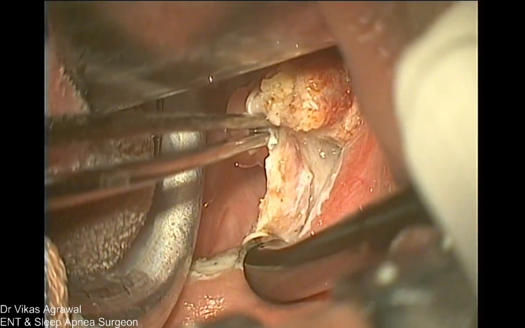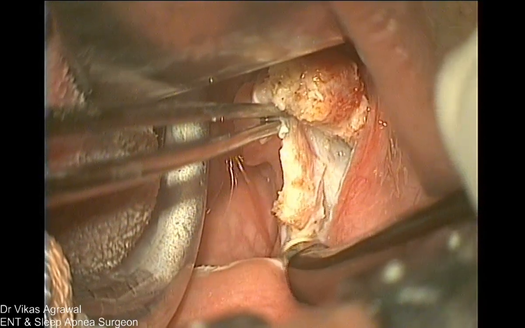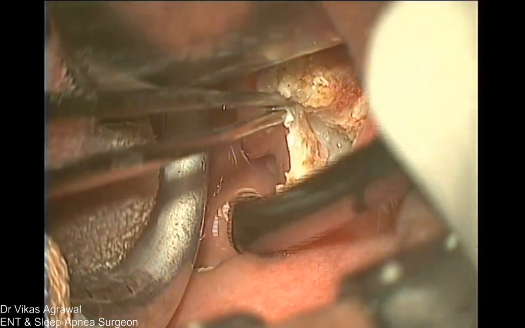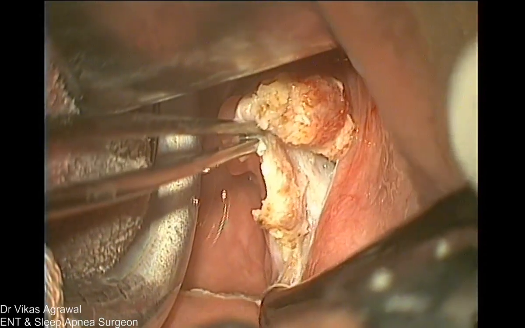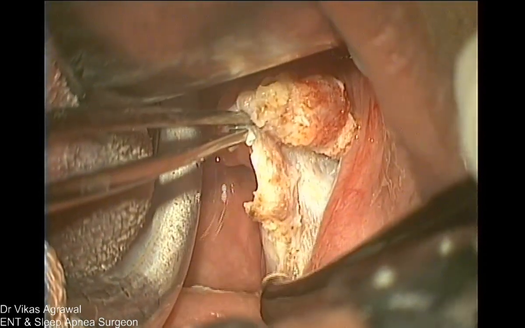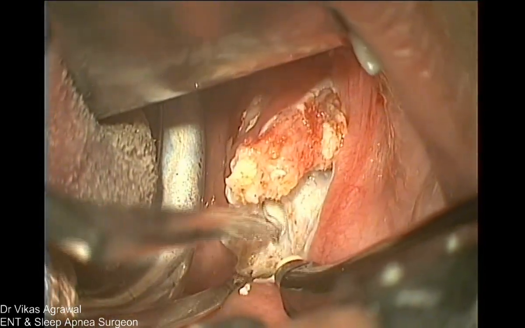Right. So now question, Dr. Vikas, is the supratonsillar fat, do you always remove it? Do you recommend always removing it, and do you always find it? So unless you go into the supratonsillar area, see, it's this area which is the bottleneck. This is the velopharynx. Right. So if you see how much lateralization has happened, see this?